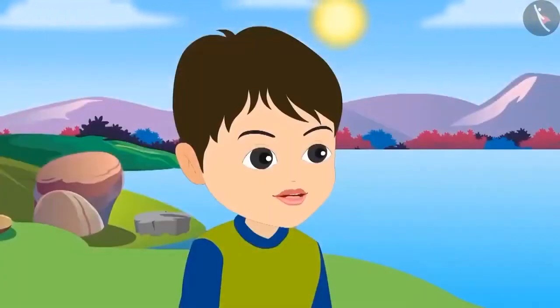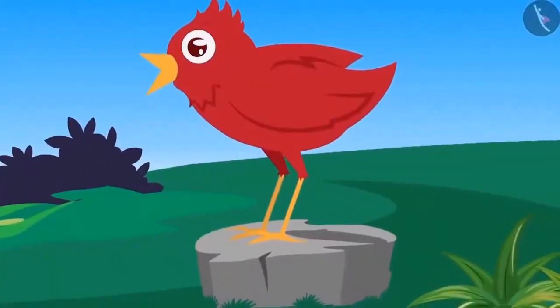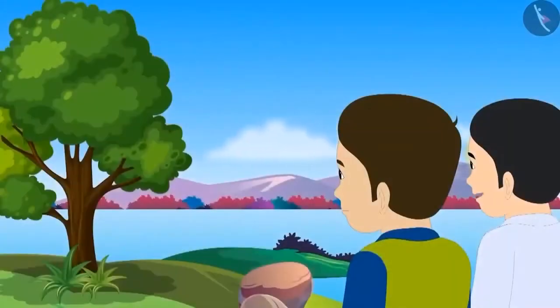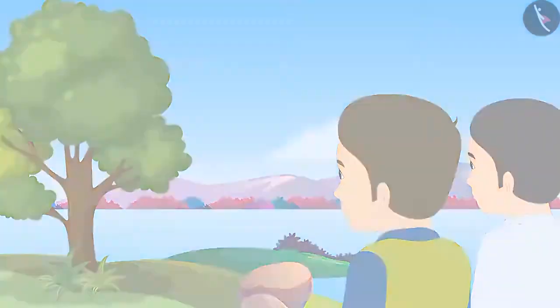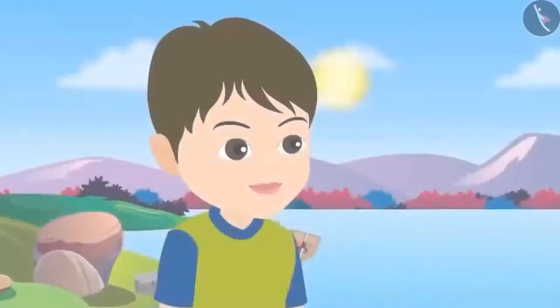Wow, Dholu, you identified it correctly. And look at this bird. An angle is being formed in its beak too. Yes, Bholu, and this angle is bigger than a right angle. Bholu, I can see an angle being formed on the tree too. Can you see it? Yes, Dholu, I also got it. Look at this. Wow, Bholu, you identified it correctly.